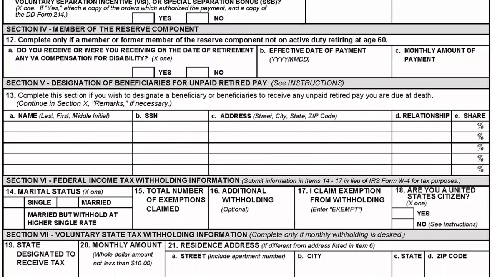Moving on to Section 5, Designation of Beneficiary for Unpaid Retired Pay. This information is for who you would like to receive your last paycheck. In the event you pass away during the middle of a pay period, i.e. you get paid once a month, if you pass away 2 weeks into a month, who would you like to receive that unpaid 2 weeks pay that is due? In 13A, it will be last name, first name, middle initial.